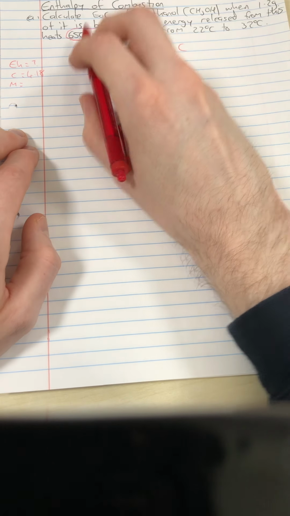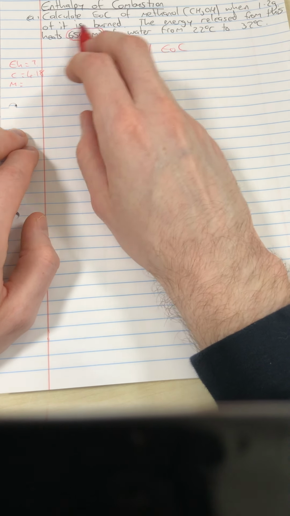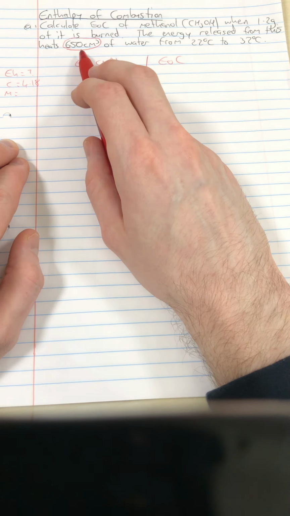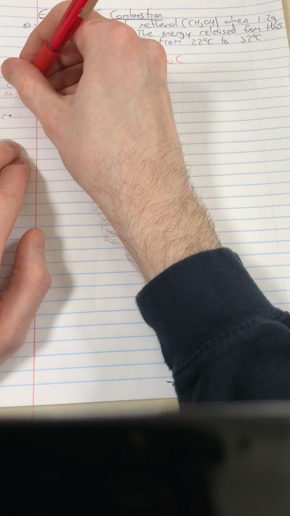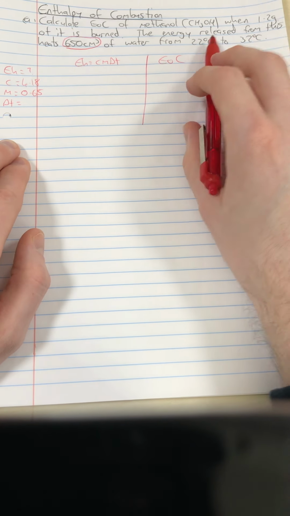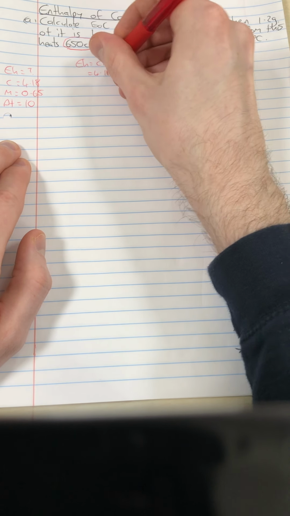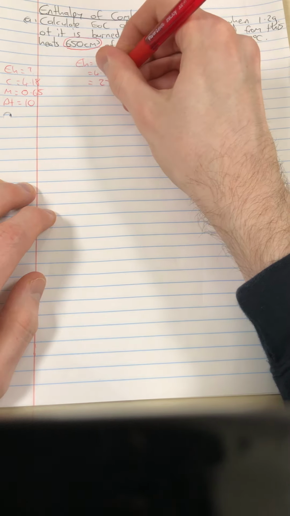Okay, it's the mass of water, not the mass of what's burned. Don't make that mistake. Yeah, it's the mass of water, and we need to convert it into kilograms, so we divide by 1,000, so that's 0.65. And then delta T is the change in temperature. It went from 22 to 32, so the change is 10. So this is going to be 4.18 times 0.65 times 10. And if I do that on my calculator, we are getting 27.17 kilojoules.